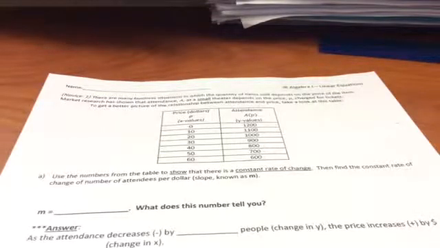So first, let me read the problem. There are many business situations in which the quantity of items sold depends on the price of the item. Market research has shown that attendance, A, at a small theater depends on the price, P, charged for tickets. To get a better picture of the relationship between attendance and price, take a look at this table.